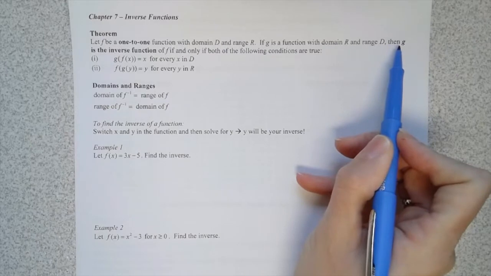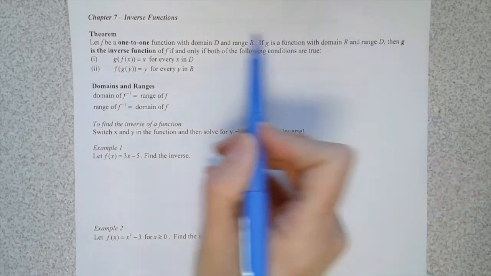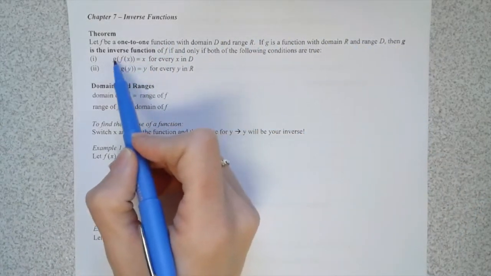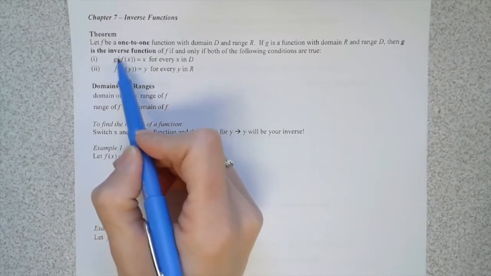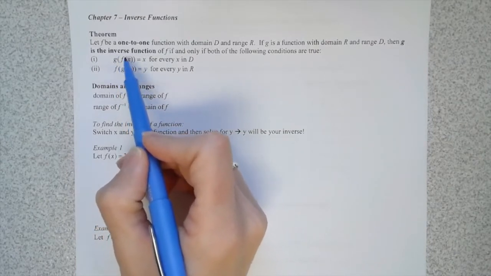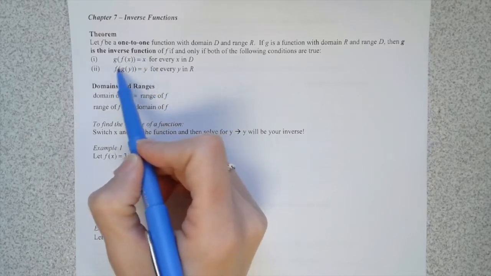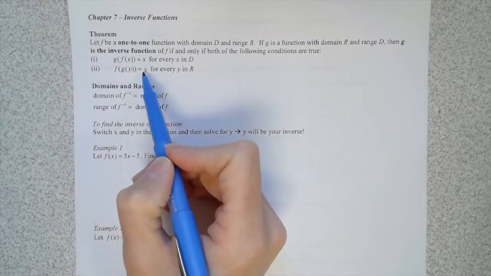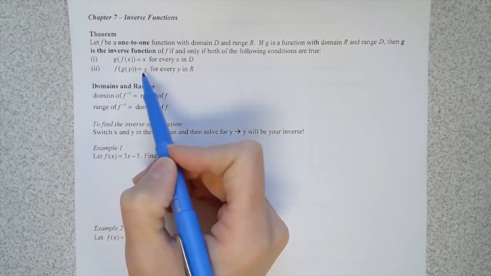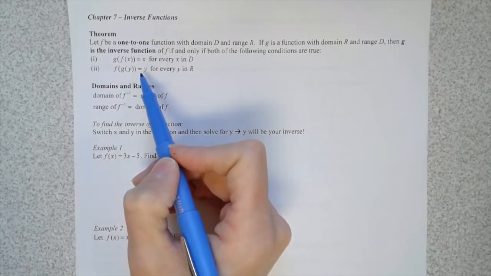Now that new function G is going to be called the inverse function if basically G and F cancel each other. So you notice here if I do G of f of x, the G and F kind of cancel out and you're left with an x. And the same thing happens with the y, so you have y equals y. That's what inverse functions do. They cancel each other out. For example, square root and squared, they cancel each other.